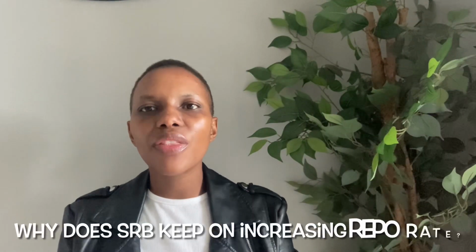Why does the Reserve Bank increase or change the repo rate? They do that to stabilize the economy and also to control the currency. There is what we call inflation. Inflation is the general increase in the price of goods and services over a period of time, and it is the reason why bread was 5 or 6 rand 20 years ago and now costs 17 rand. It has increased over time because of inflation.